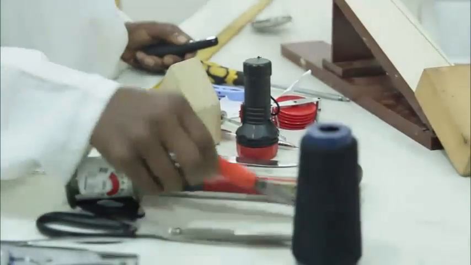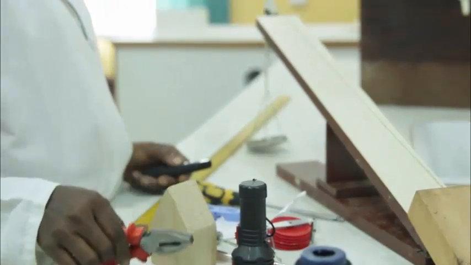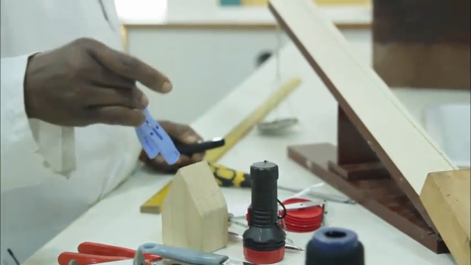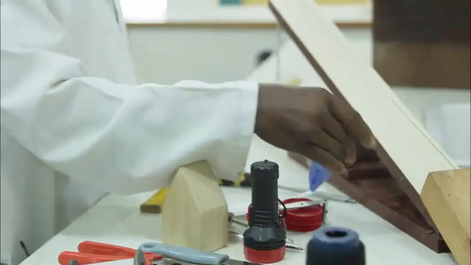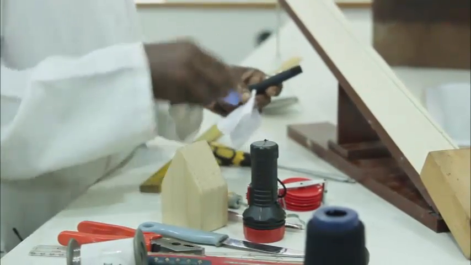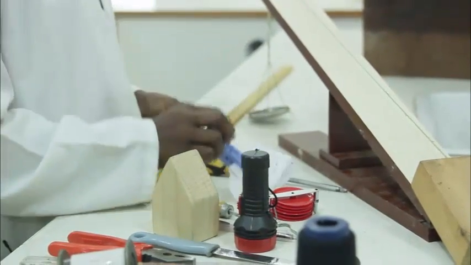Then we have the pliers, another simple machine. We have the hammer, and we have the bottle opener. And even as simple as this clip is, it's also a simple machine which will be able to clip whatever you want to clip.